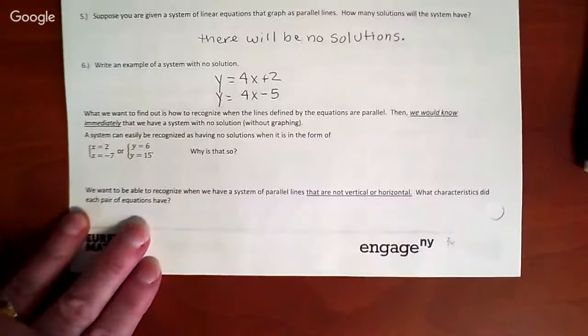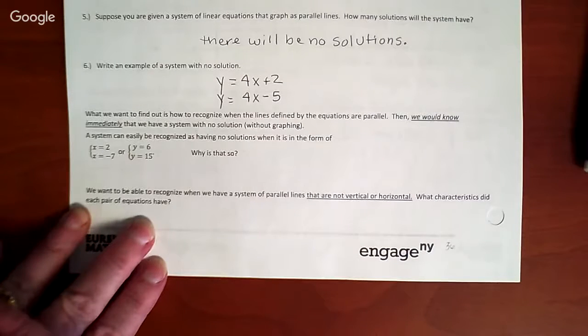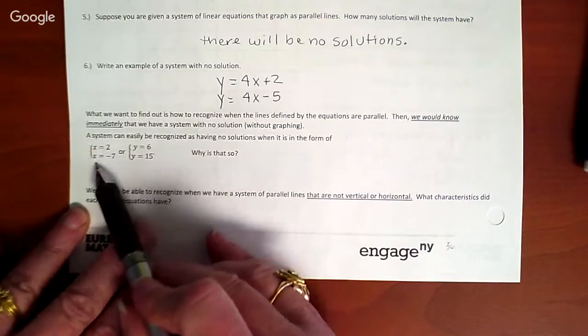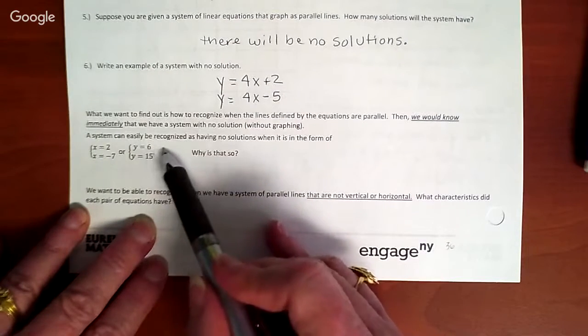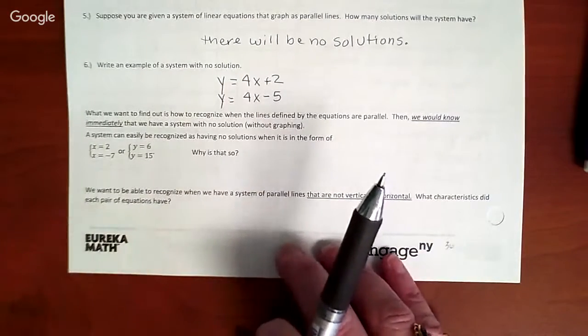Next. What we want to find out is how to recognize when the lines defined by the equations are parallel. Then we would know immediately that we have a system with no solutions without graphing. A system can easily be recognized as having no solutions when it is in the form of x equals 2, x equals -7, or y equals 6 and y equals -15. Why is that so?